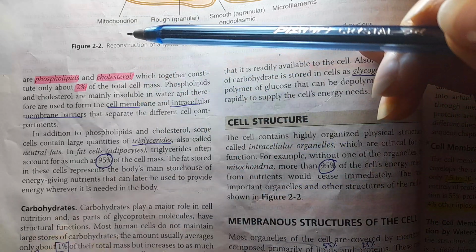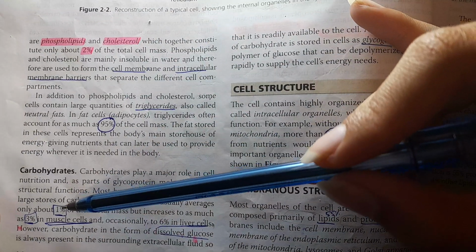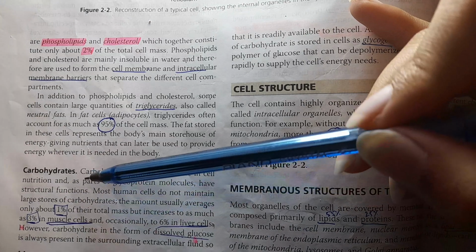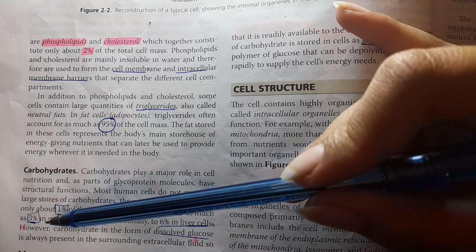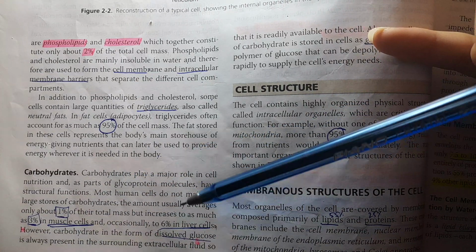Now we have the carbohydrates, which vary in amount. We can say that they are 1% of the total cell mass, but in the muscle cells they increase to 3%, and in the liver cells they increase to 6%.